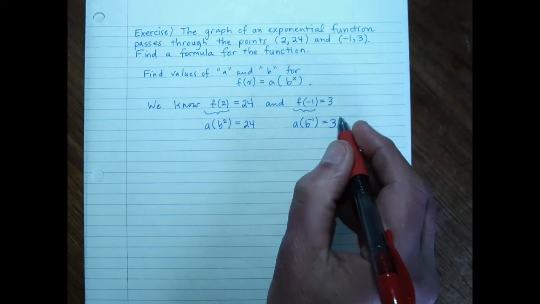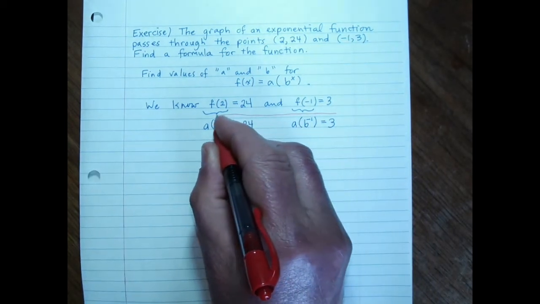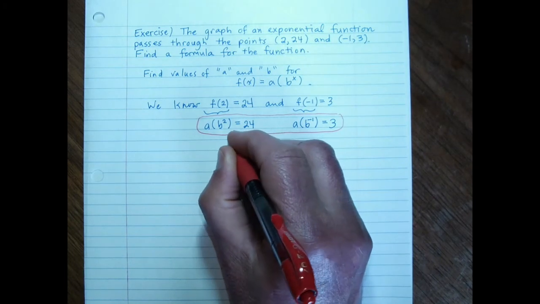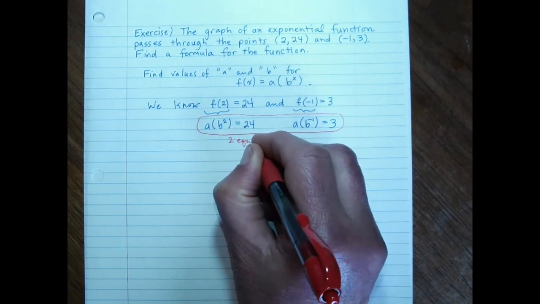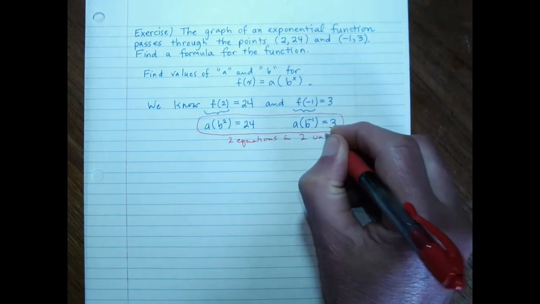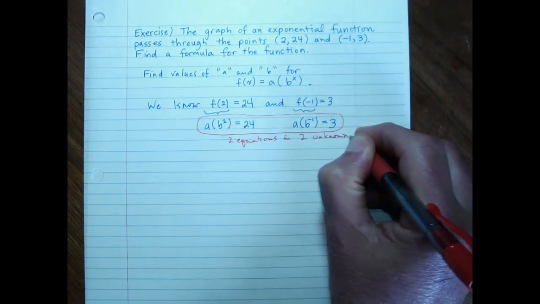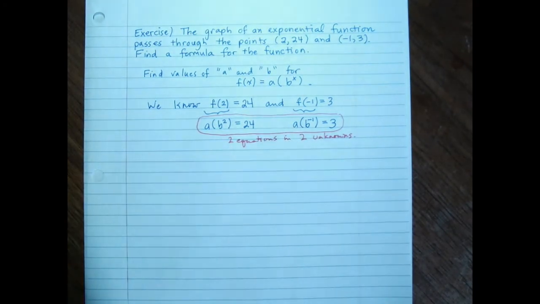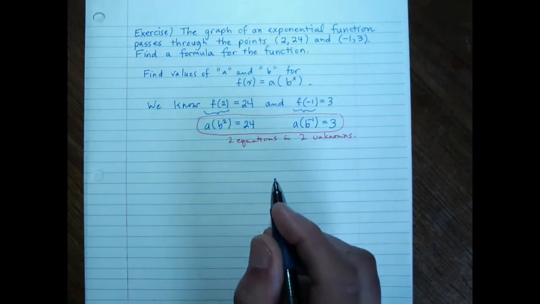And what I end up with here is what we call a system of equations. I have two equations and two unknowns, we sometimes say. And so it's a system of equations. I have to solve for a and b.